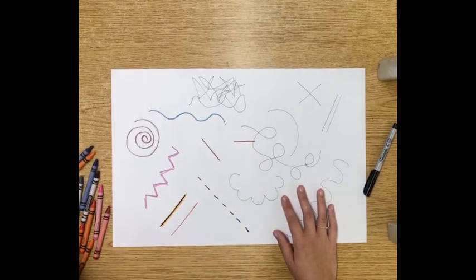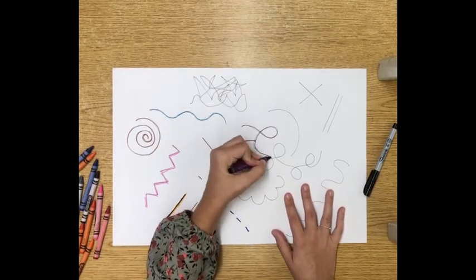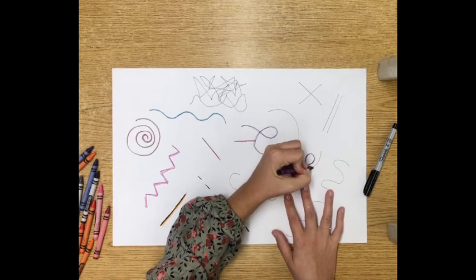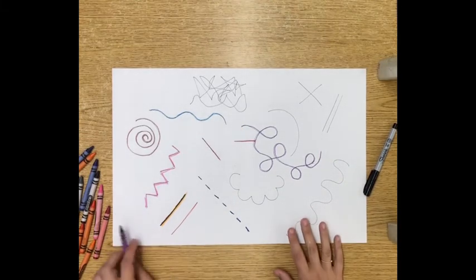So again, we are practicing our lines, and a line is different from a shape because it's got two ends. There's the starting end and the finishing end. So that's how you know what a line is.